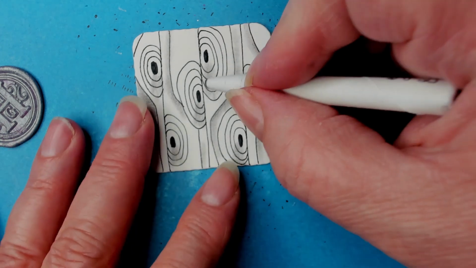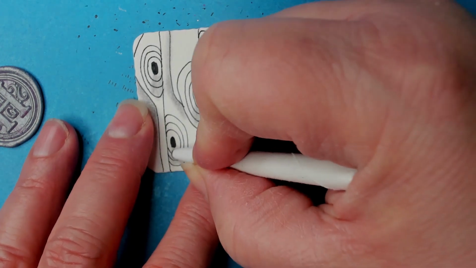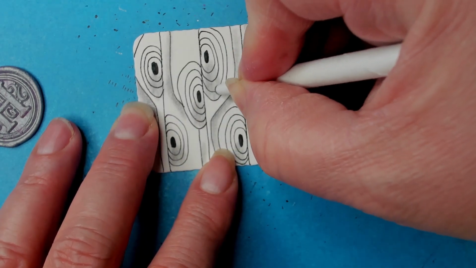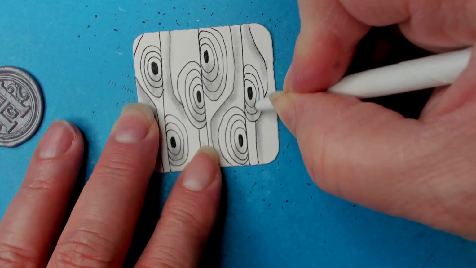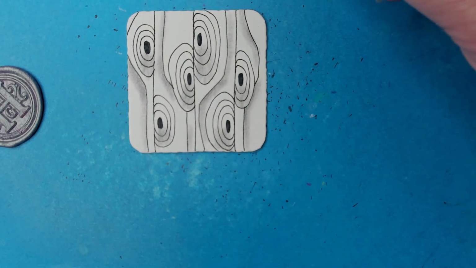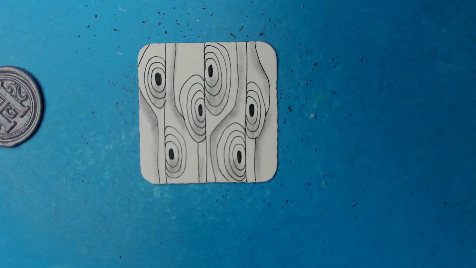And the nice thing about Zentangle is this is all non-representational. So it doesn't have to look like anything. It is what you drew. It just is. Well, that's just interesting. I think I might leave it at that.